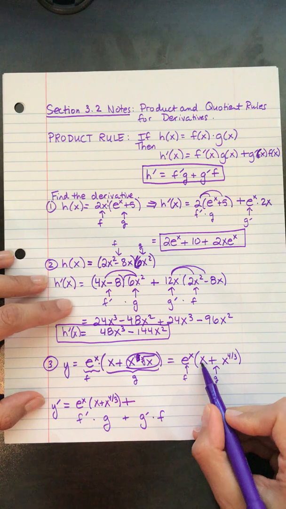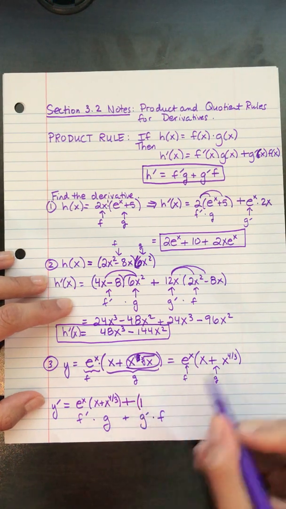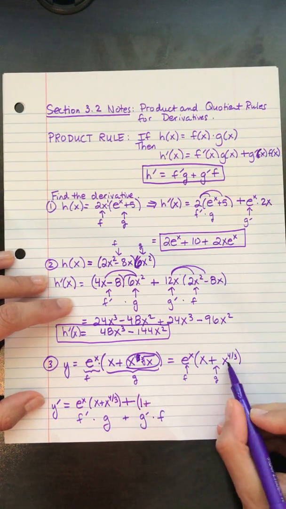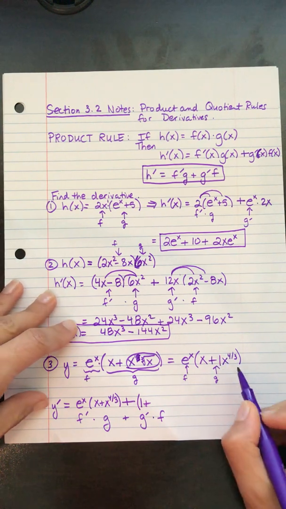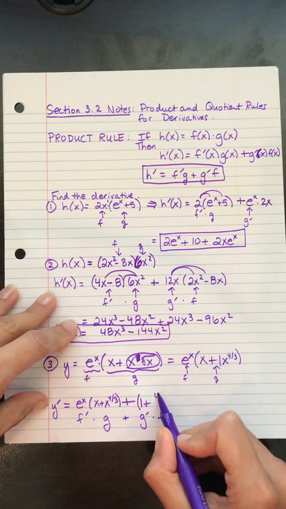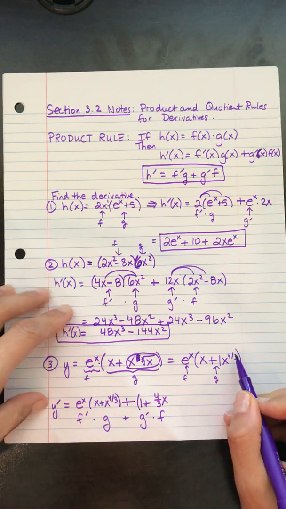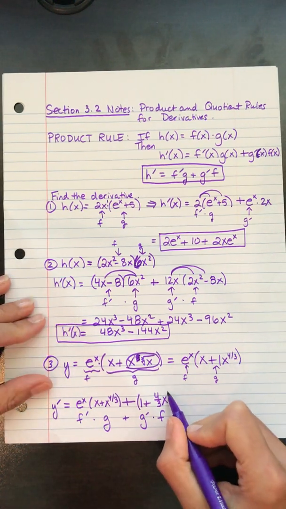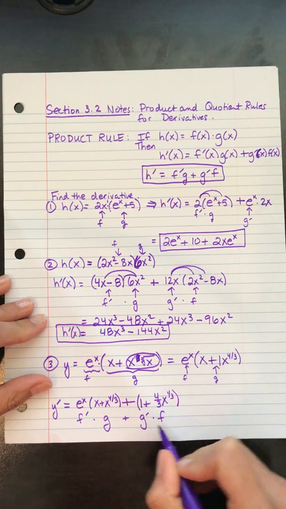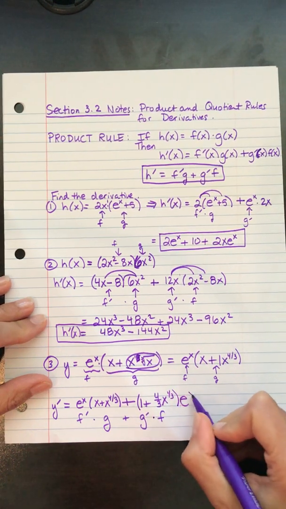So what's the derivative of x? It is 1, plus the derivative of x to the 4/3. Remember, there's a little 1 out here. So 4/3 times 1, x to the, you're going to minus the degree by 1. I'm doing the power rule here. So I'll get x to the 1/3. And then times f, I just copy e to the x.